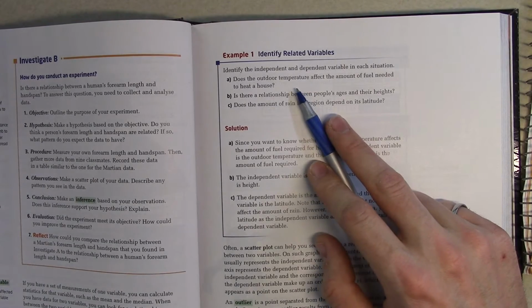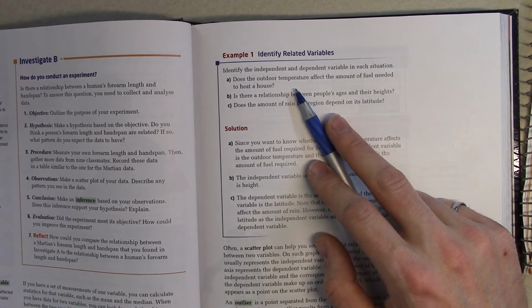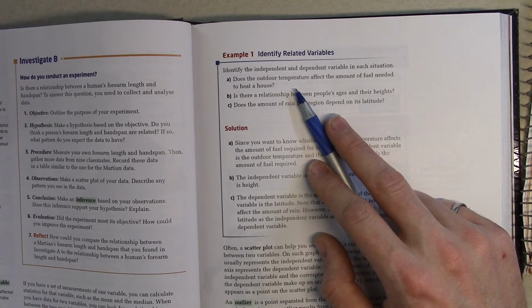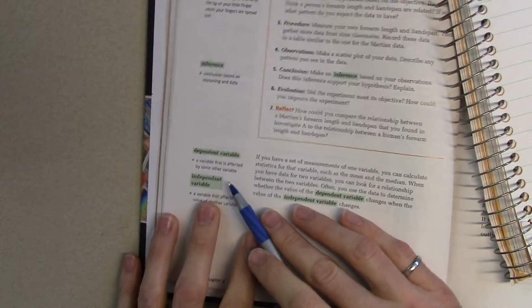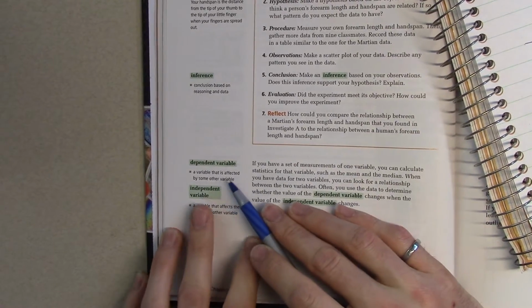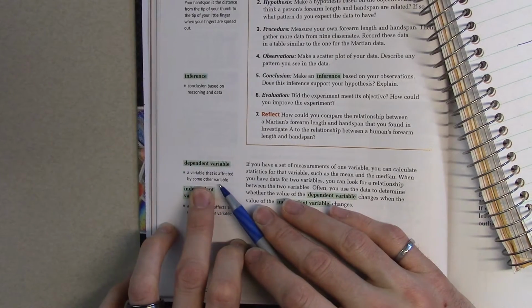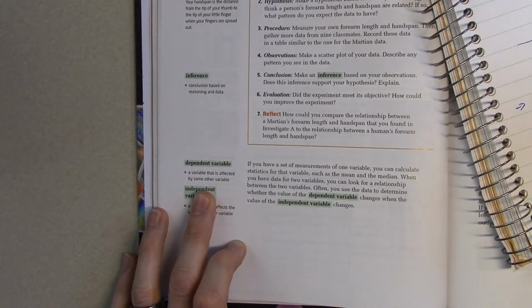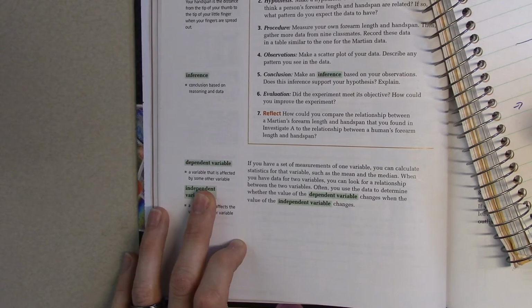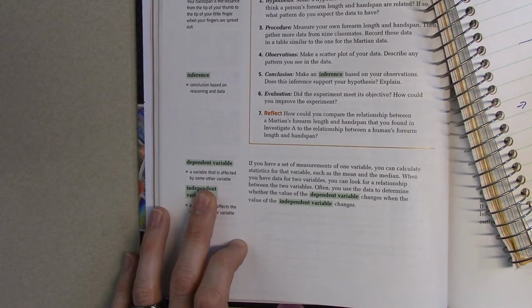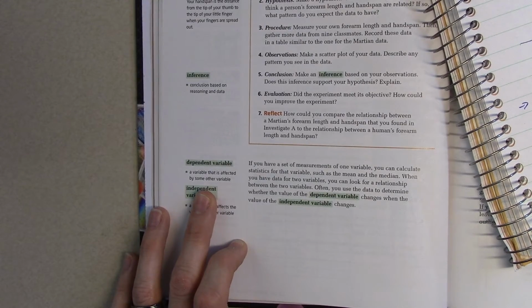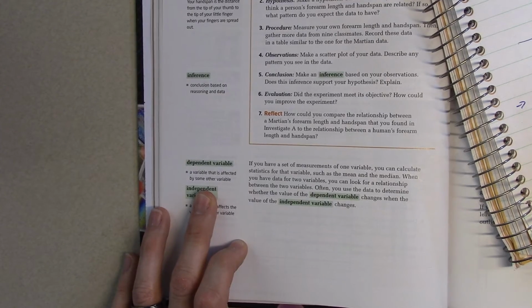Sorry, before I go on, the dependent variable is always on the y-axis. Okay? Dependent variable up and down. Okay? So I would write this definition right here. Dependent variable, a variable that is affected by some other variable. Or you might write dependent variable depends on the independent variable.